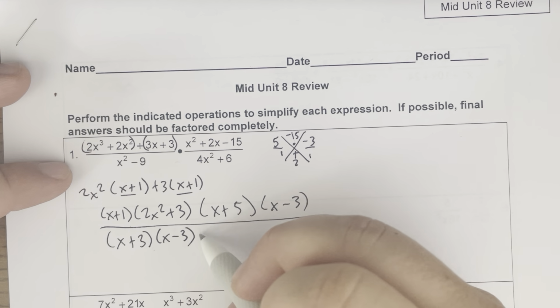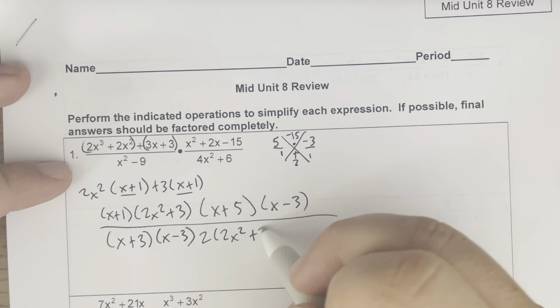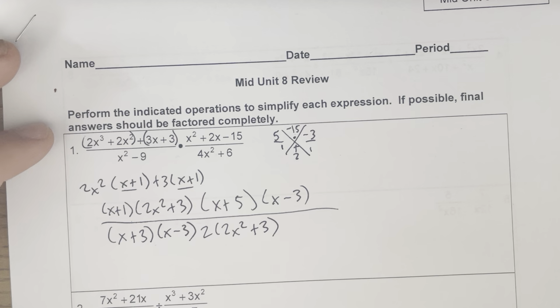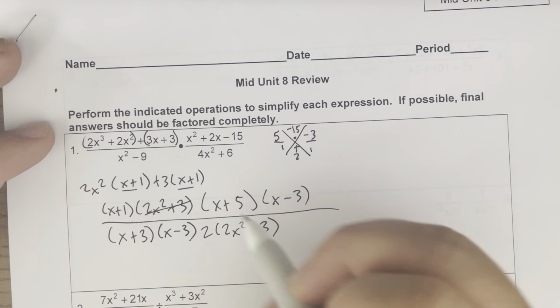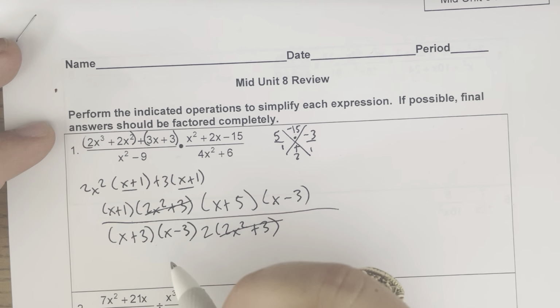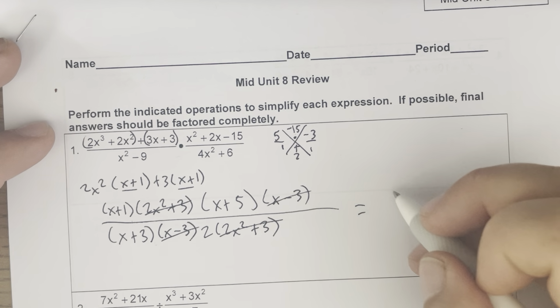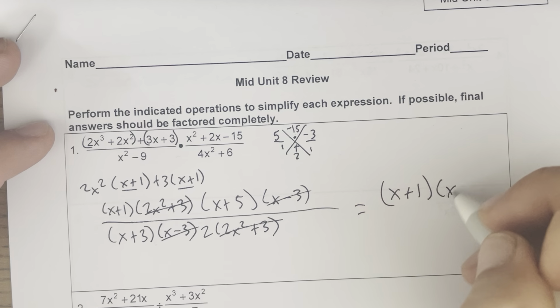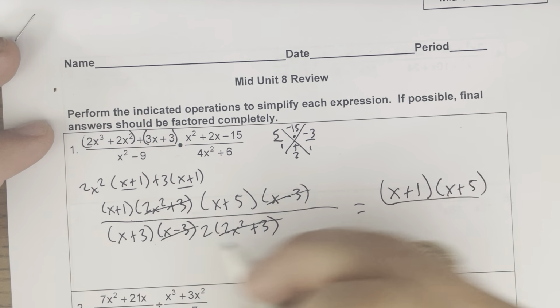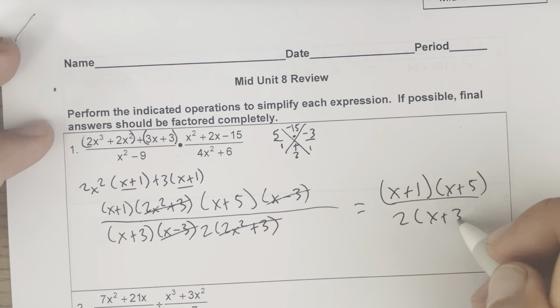From here, we can take out a 2, and we're left with 2x squared plus 3. So that's everything fully factored, and now we'll just cancel out. We've got 2x squared plus 3, x minus 3, and that looks to be it. So we're going to have x plus 1 on top, along with the x plus 5. And on bottom, we have the 2 and the x plus 3.